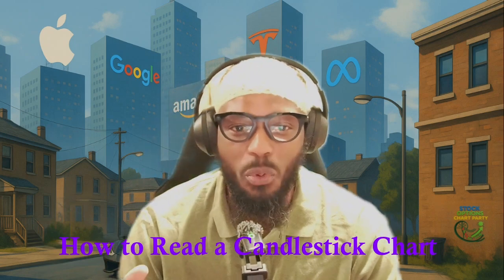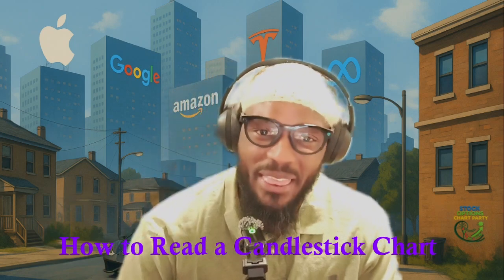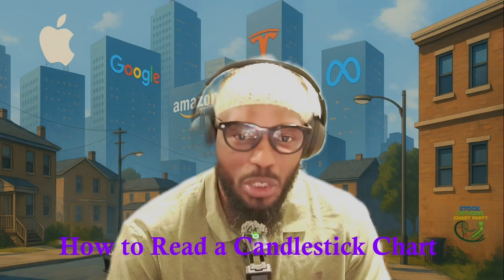A candlestick chart tells the story of price movement of that asset. Each candle shows you where price opened, where it moved high to, where it moved lowest to, and then where it closed during a certain time period.